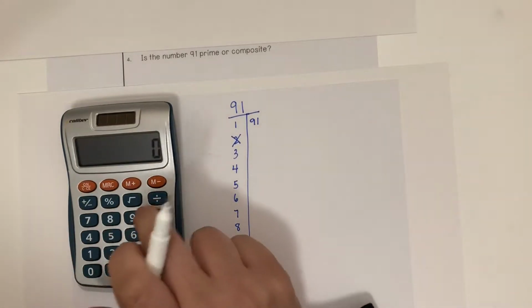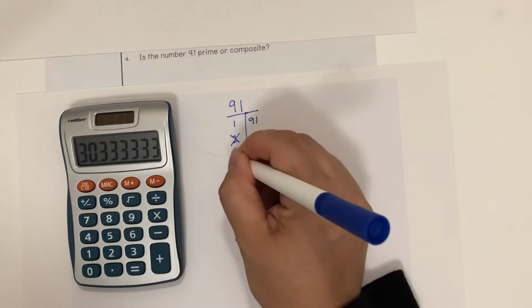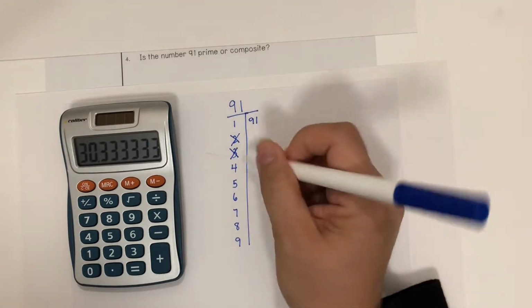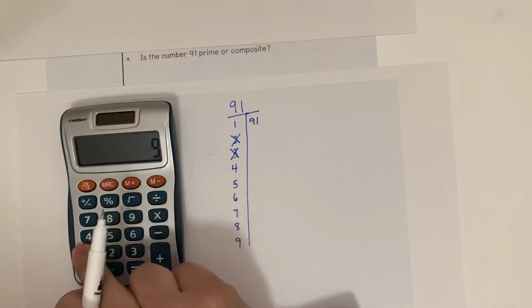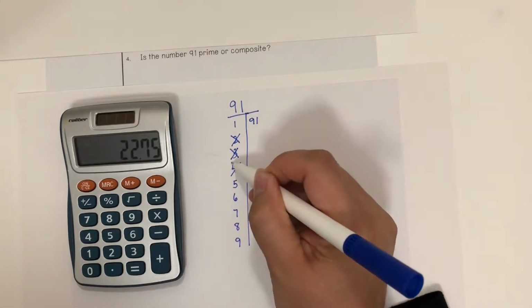So now let's do 91 divided by 3. Once again, we don't have a whole number, so we know 3 is not a factor. Now let's try 4. 91 divided by 4, not a whole number, so 4 is not a factor.